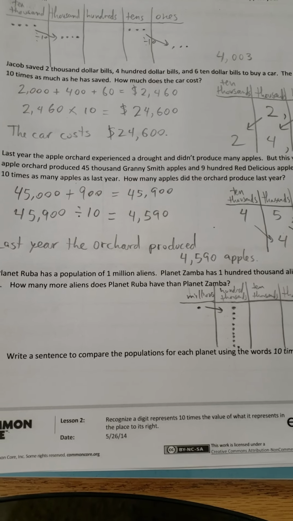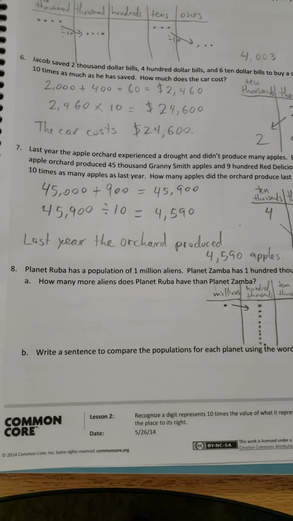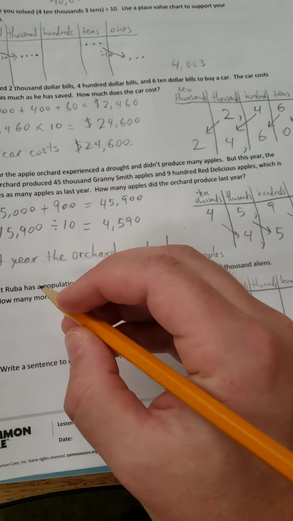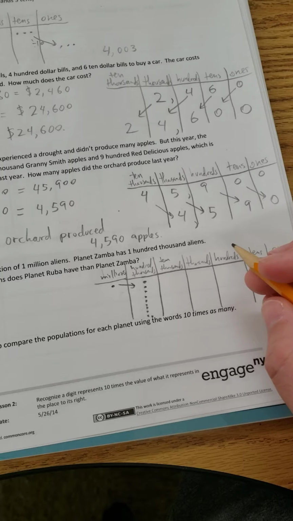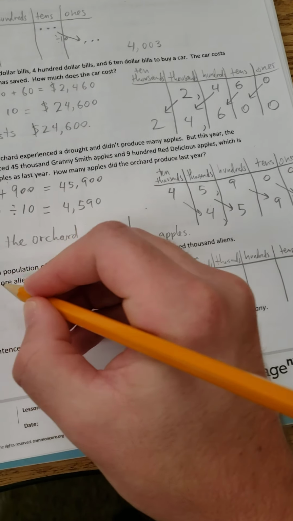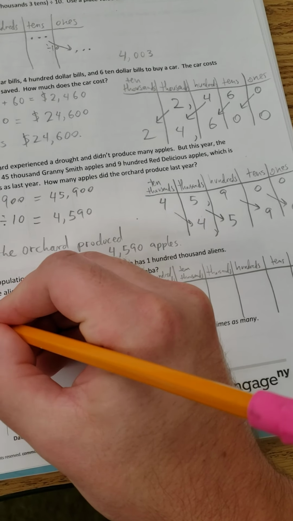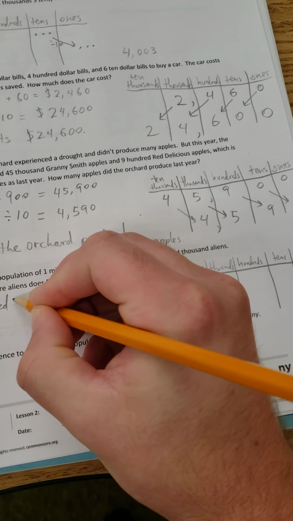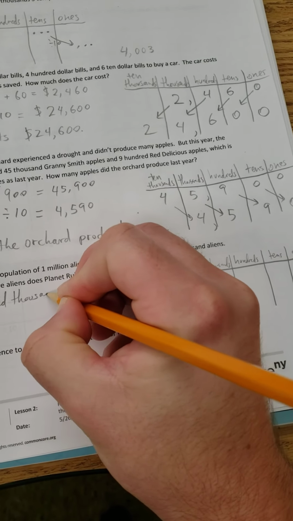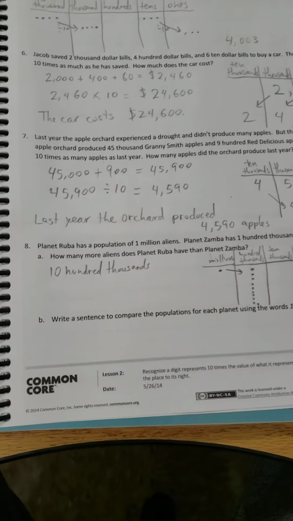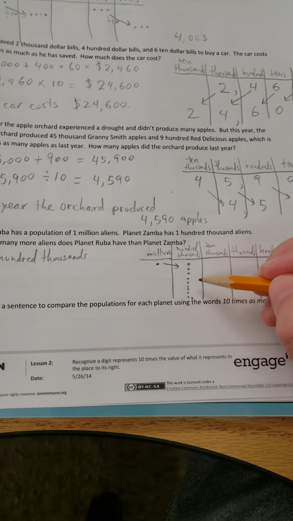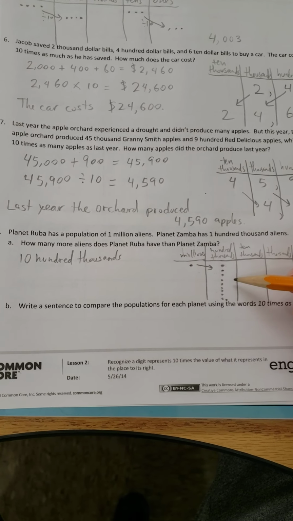Okay, so then we're going to subtract, right? Basically what we're doing is 10 100,000s, which is what we have here. 1 million is the same as 10 100,000s.